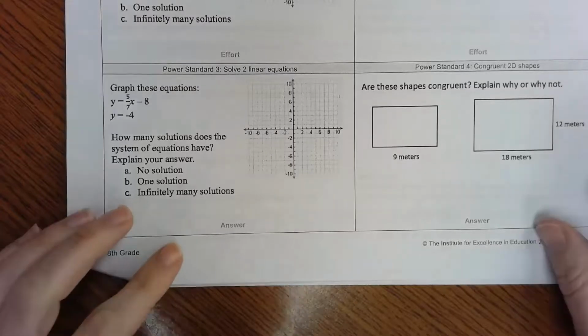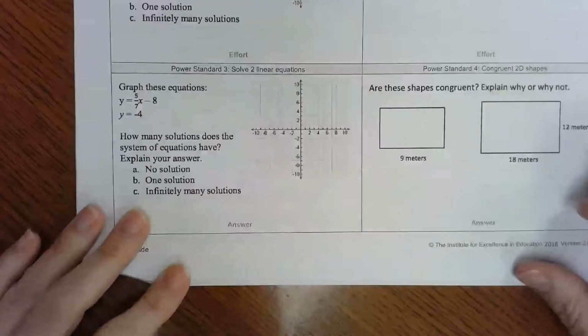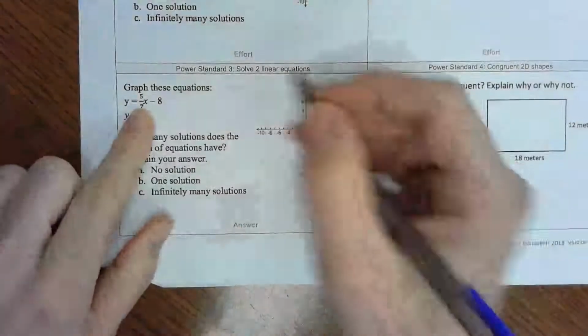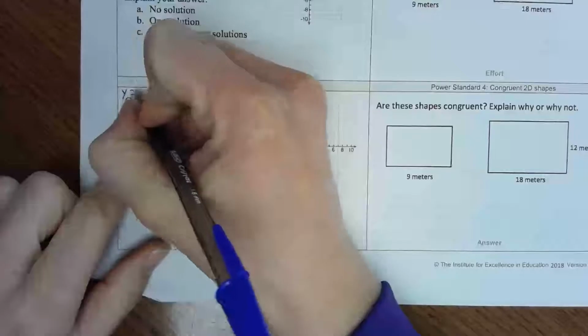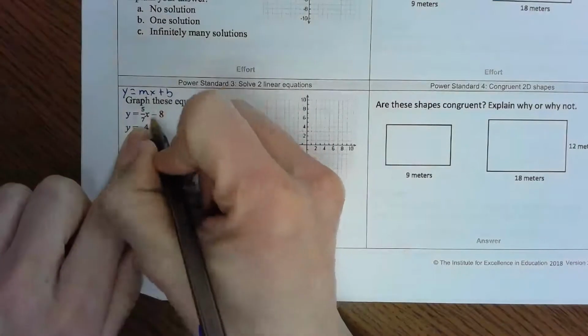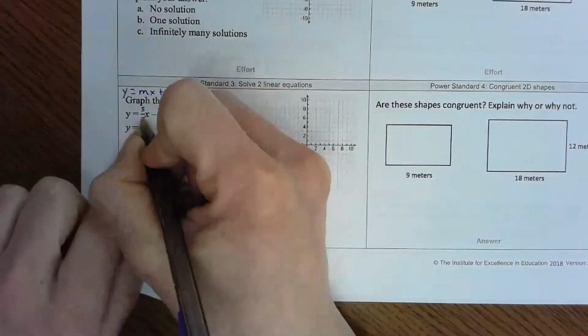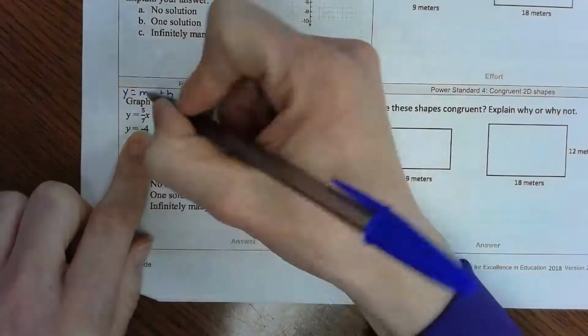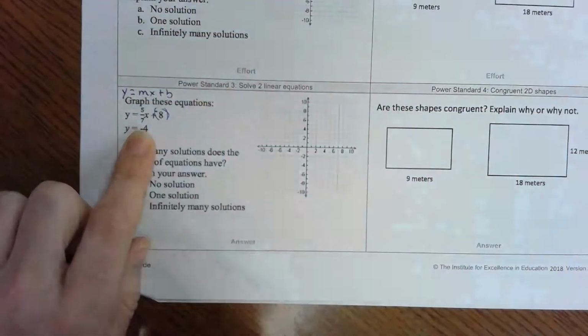Warm up number 26, power standards 3 and 4. Power standard number 3. We need to graph these equations. So if I look here, this is written in slope-intercept form. Pretty close to slope-intercept form. I want to change my minus here to plus, so I keep, change, and make that a negative 8.